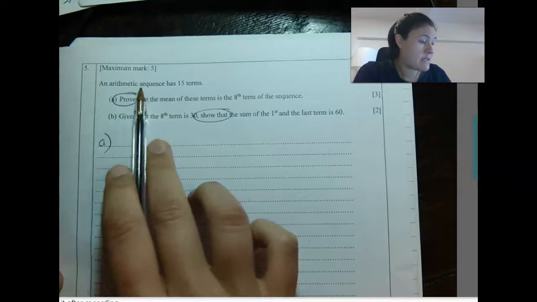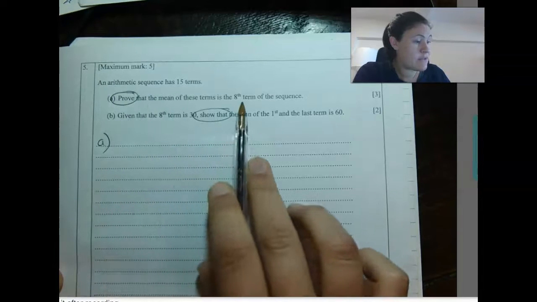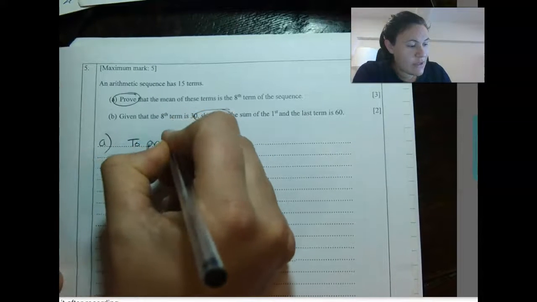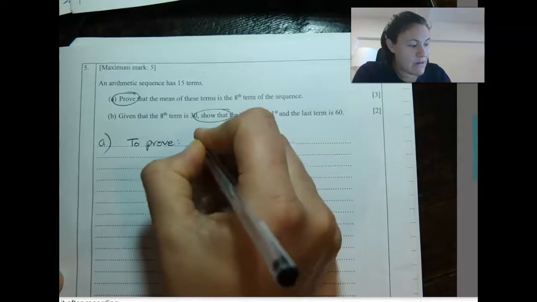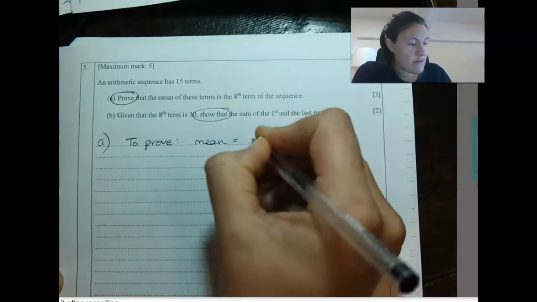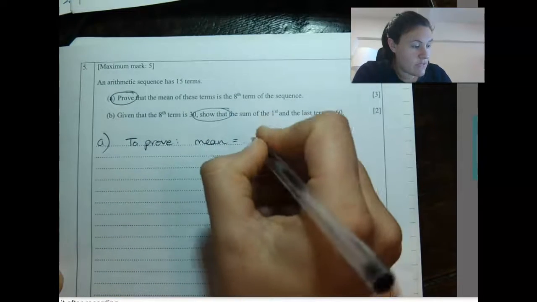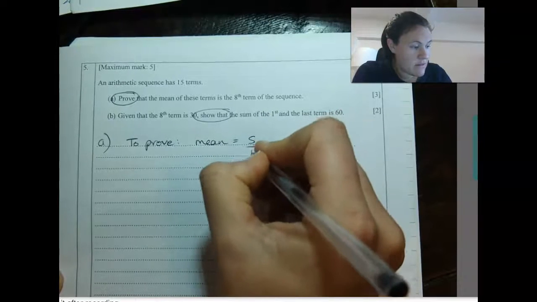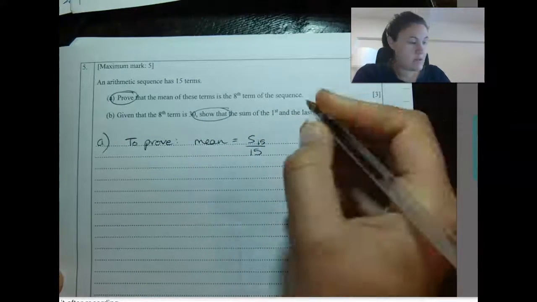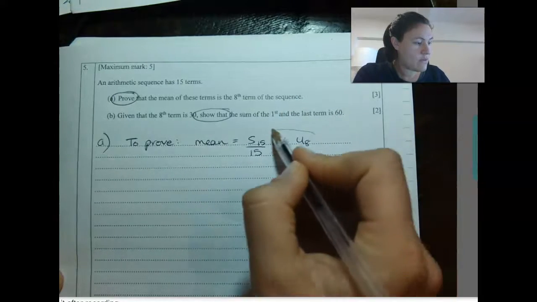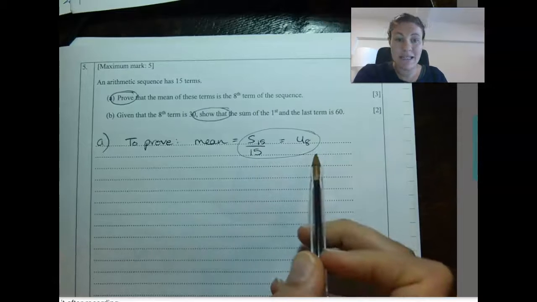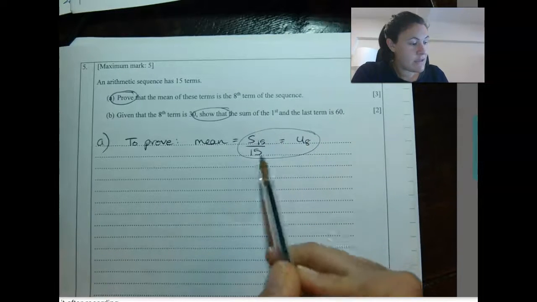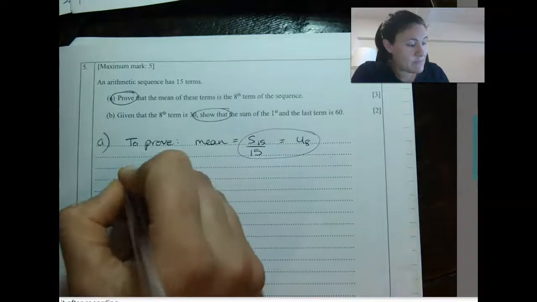So first of all, an arithmetic sequence has 15 terms, prove that the mean of these terms is the 8th term of the sequence. So just to get our head around it, what are we trying to prove? That the mean, which is the sum of 15 terms divided by 15, is equal to the 8th term. Okay, so this is what we're trying to prove. We can't start by stating this as a fact. So what I'm going to do is start from the left-hand side.